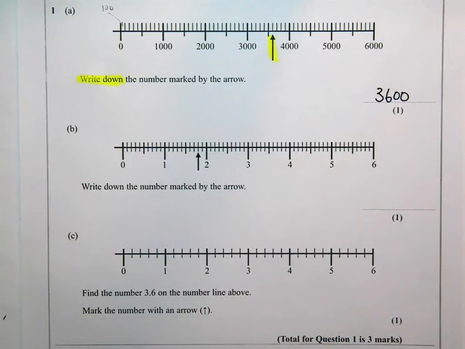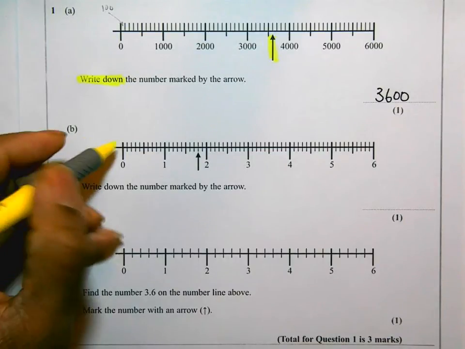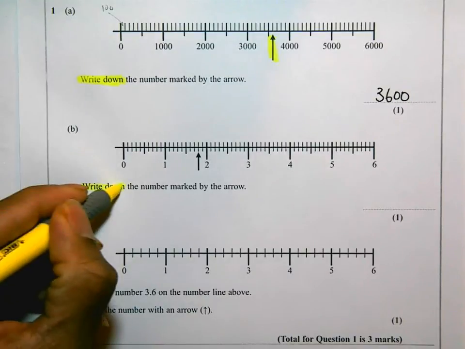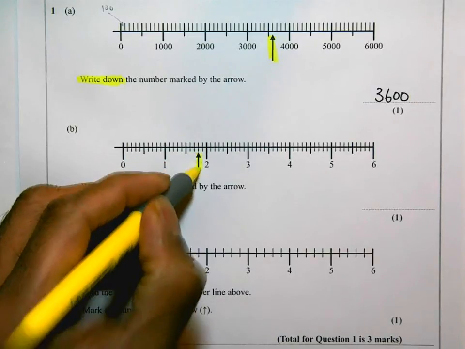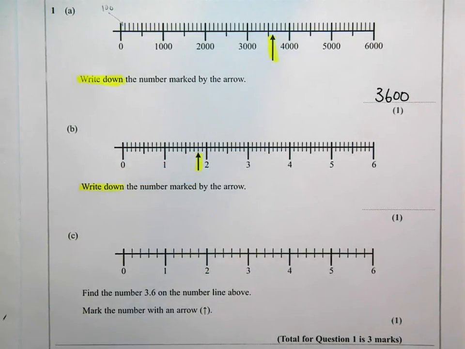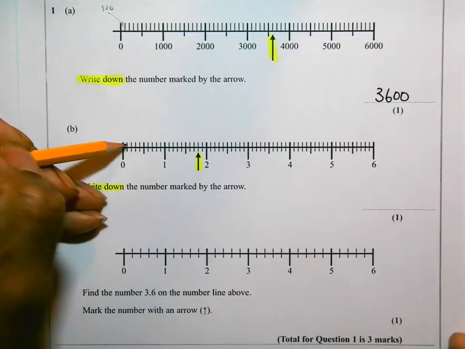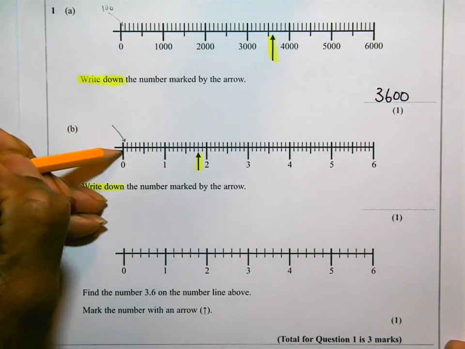identify what they want. Going on to part B, the question says write down, again pretty much the same format, the number marked by the arrow, and there's the arrow. And just like the last time, we need to see or understand what each of the numbers in the scale stands for. So each of these spaces, what do they stand for?